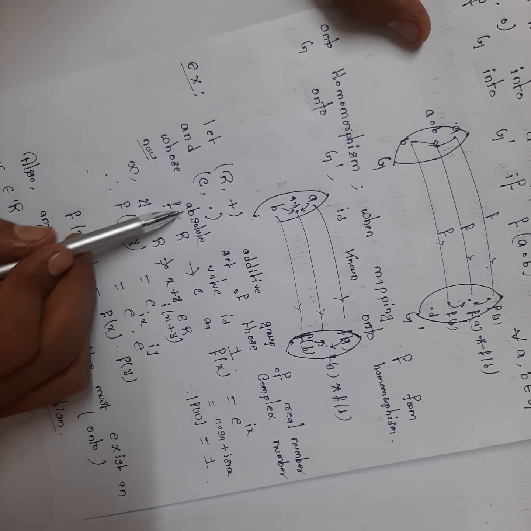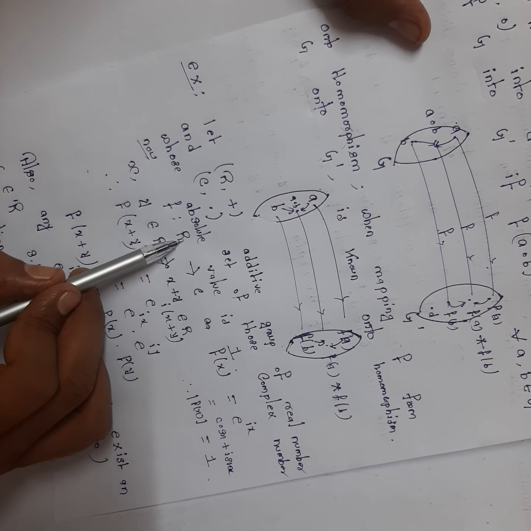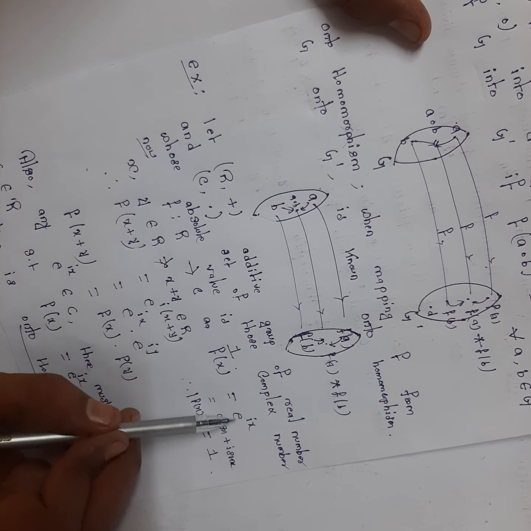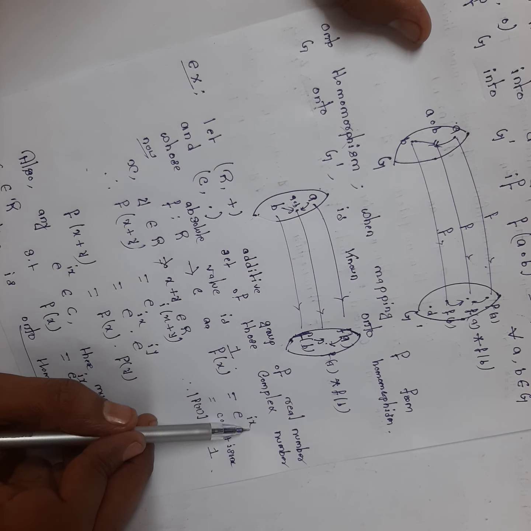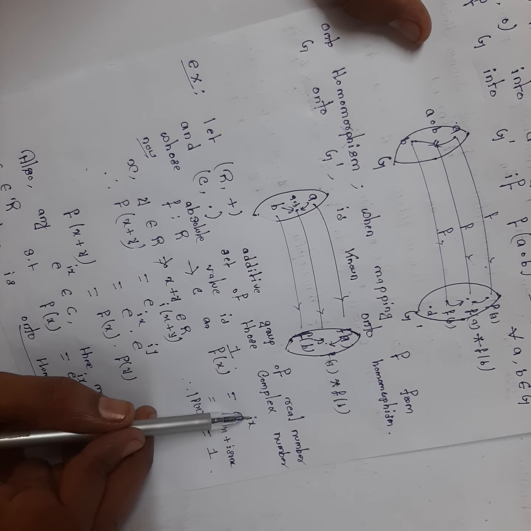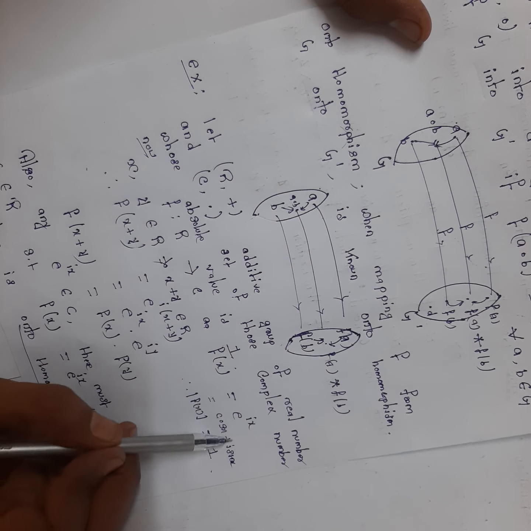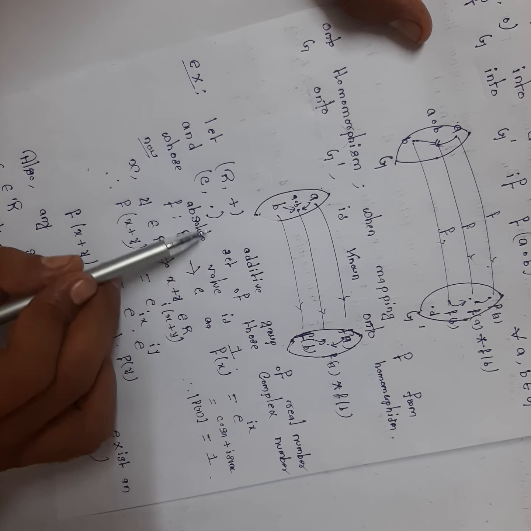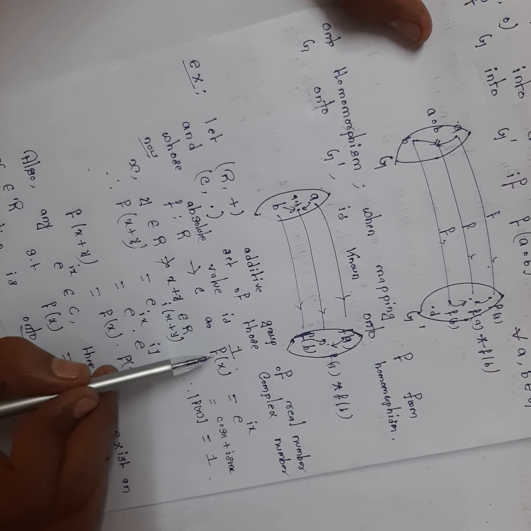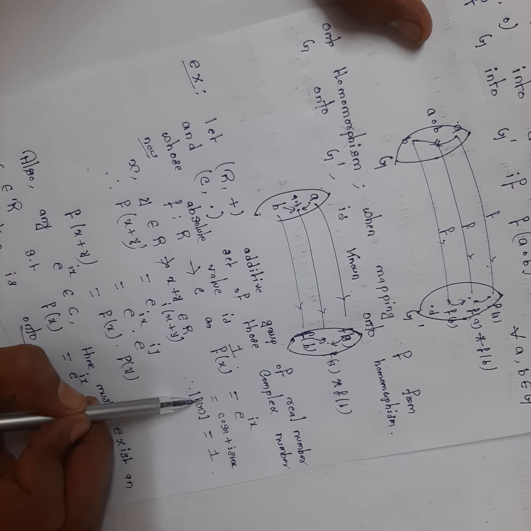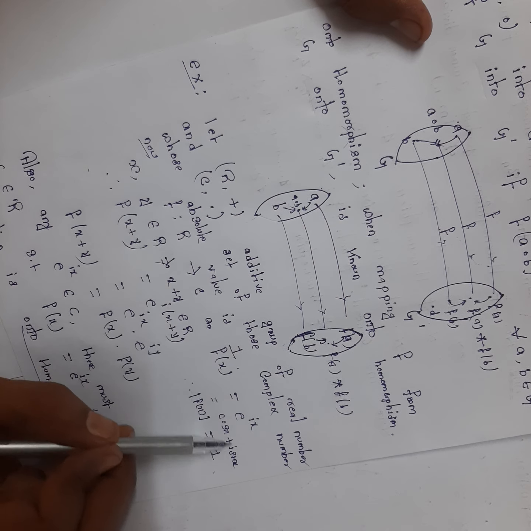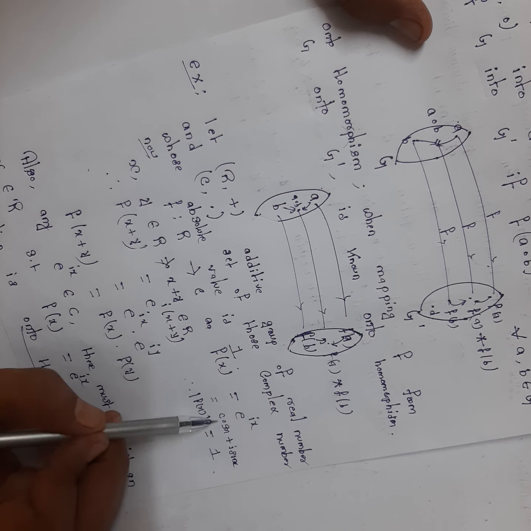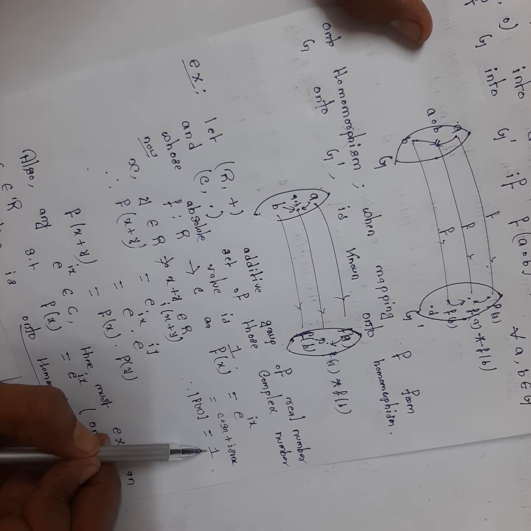Now let us define a function from real numbers to complex numbers as f(x) maps to e raised to ix. e raised to ix means cos x plus i sin x. And now it is a complex number whose absolute value is 1. So taking the modulus of f(x), that means the square root of cos squared x plus sin squared x will be the square root of 1, that is 1.